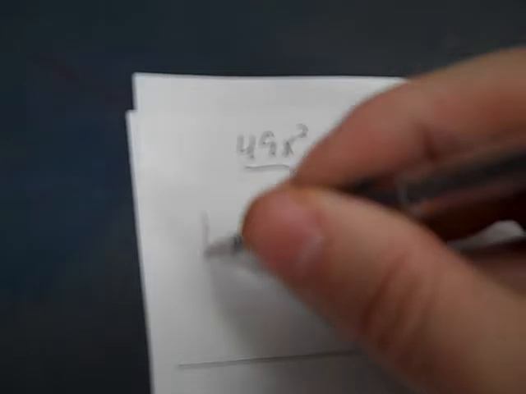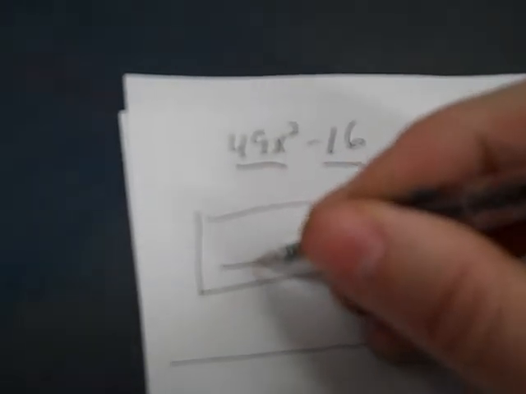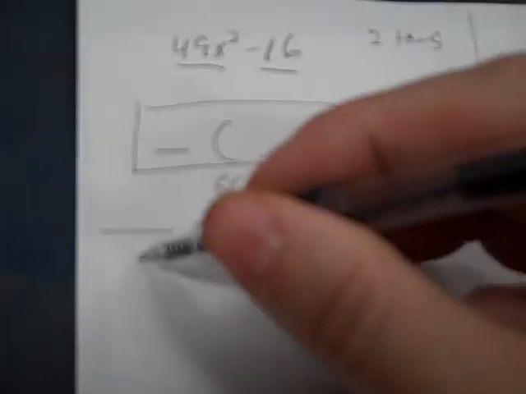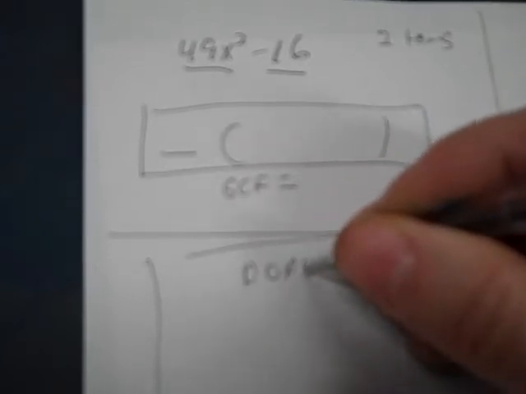Okay, my next problem, 49x to the second power minus 16. So again, you have 2 terms. You're back to having only 2. Okay. So I make my GCF box. All of them start with the GCF box. That's the first step in factoring anything. And then I see if I have a difference of perfect squares.